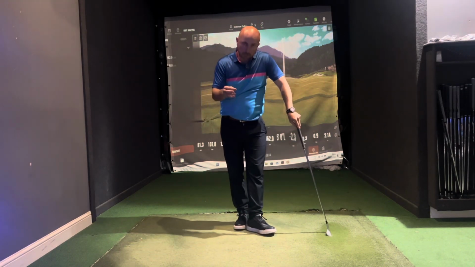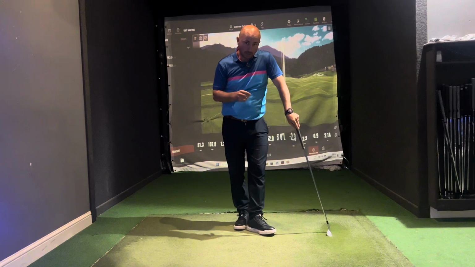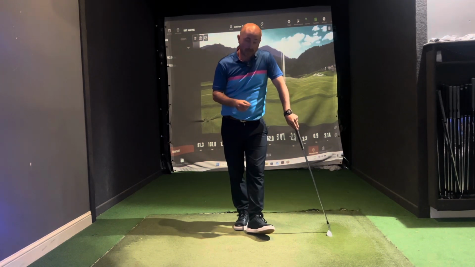Okay, so super simple feeling, something that you can work on with the alignment stick. It's helped so many of my players. I'm sure it can help you too.